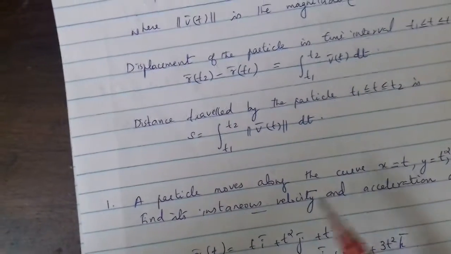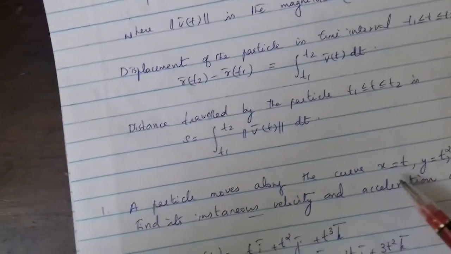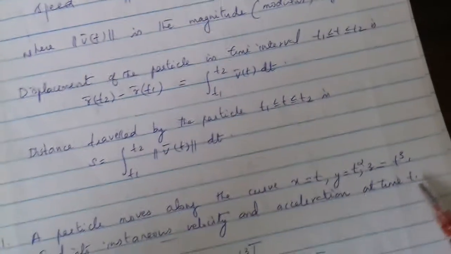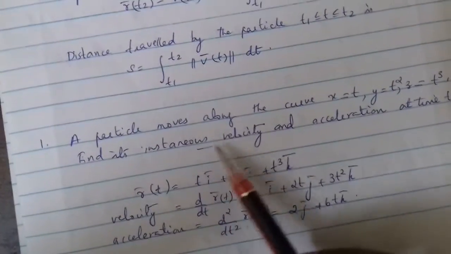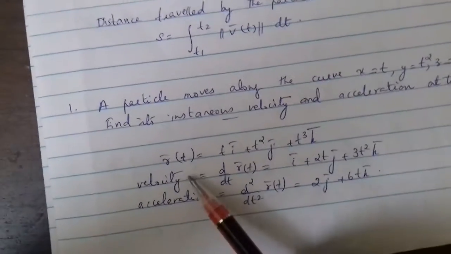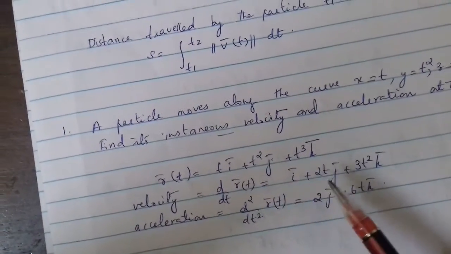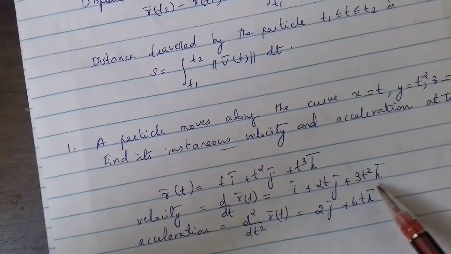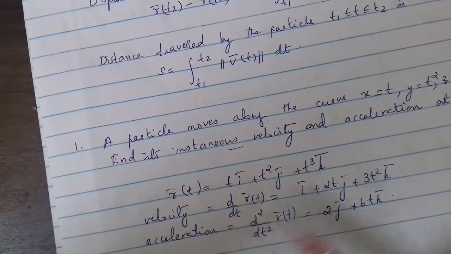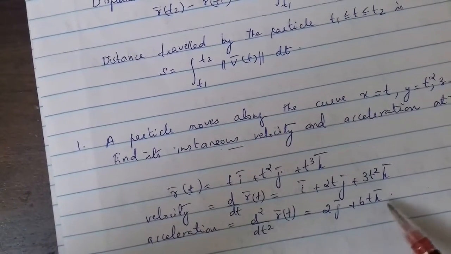So a problem using that: a particle moves along the curve x is equal to t, y is t square, z is t cube. Find the instantaneous velocity and acceleration. Velocity is the derivative of r of t. So you get i plus 2t j plus 3t square k. Acceleration is again taking the derivative, so we get 2j plus 6t k.